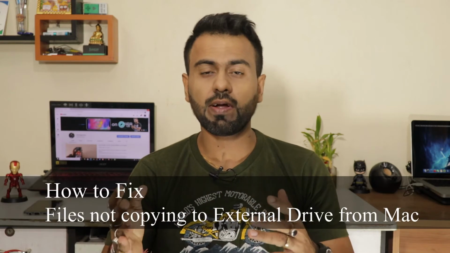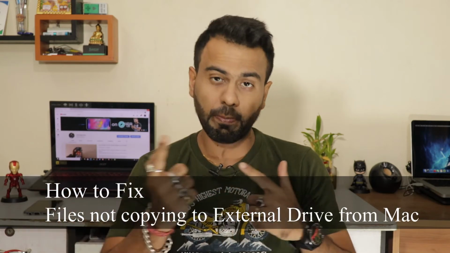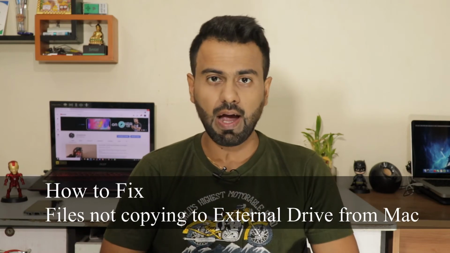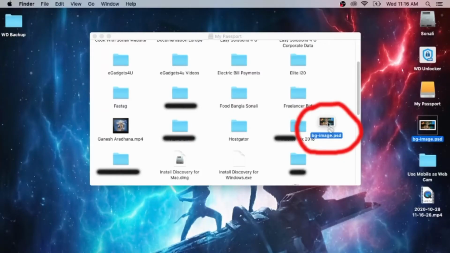Have you ever wondered, whether you are transferring some files from your MacBook Pro to your pen drive or to your external drive, and it does not copy or move and shows you that particular symbol which prevents you from copying or moving your files from your MacBook Pro to your external drive? If that is the case, this video will help you out and give you the solution to fix that and make sure all your files are copied or moved from your MacBook Pro to your external drives. So without further ado, let's get into it.